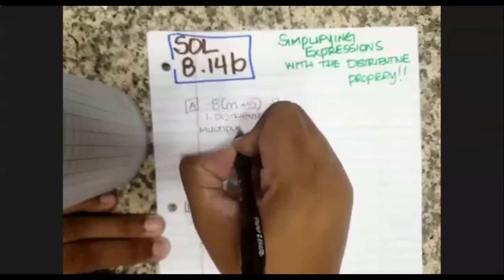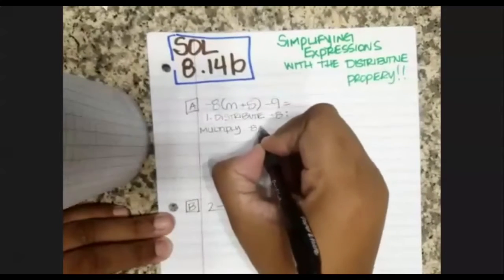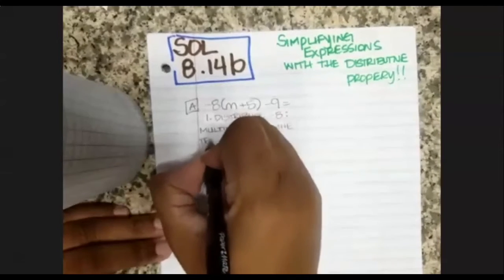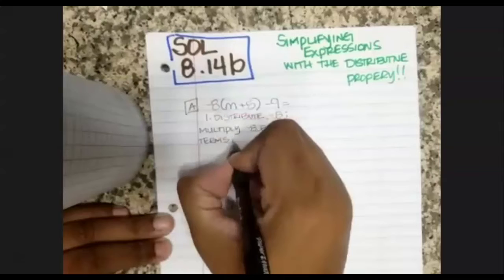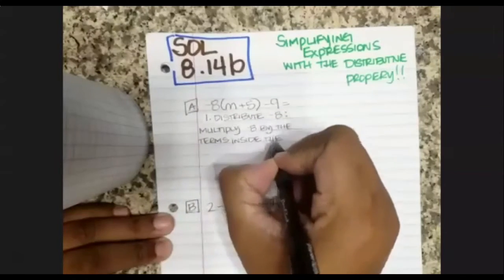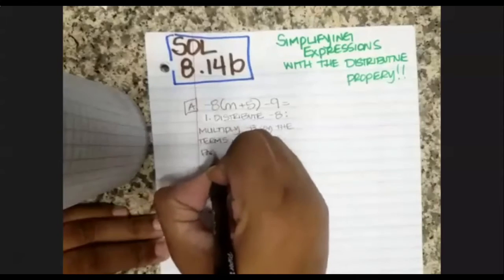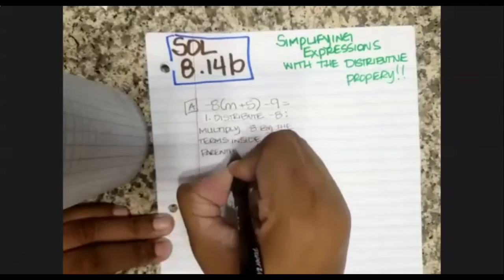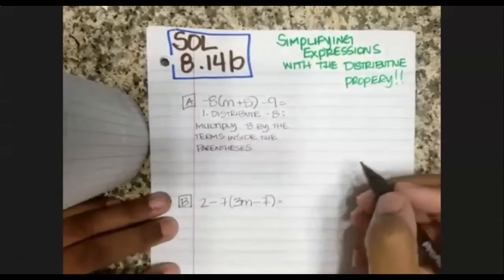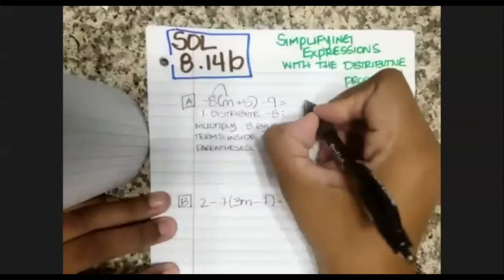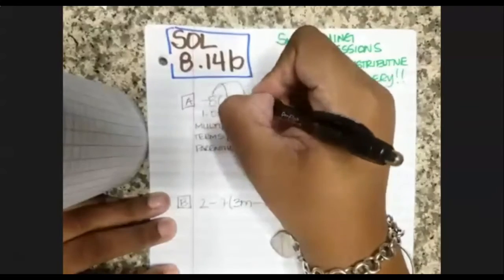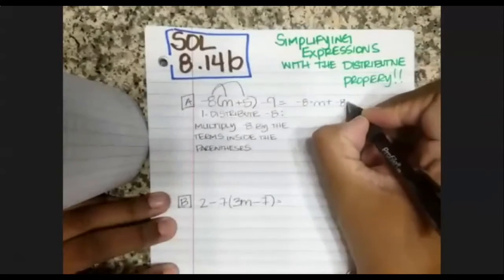So our first step, just like yesterday, is to distribute the negative 8. And remember that distributing the negative 8 means that we're going to multiply the negative 8 by each term inside the parentheses. The purpose of distinguishing today's lesson from yesterday's lesson is because the negative number that we're distributing could make some different things happen to our sign, so we want to make sure we practice with that.